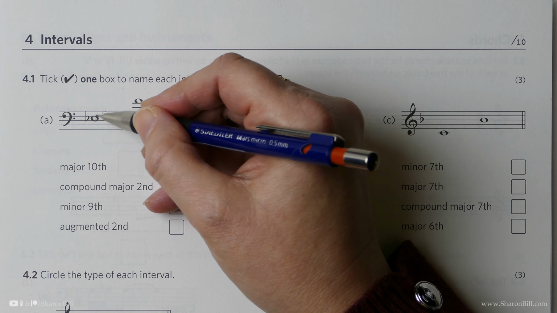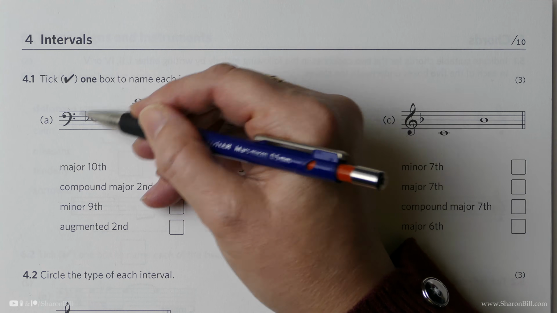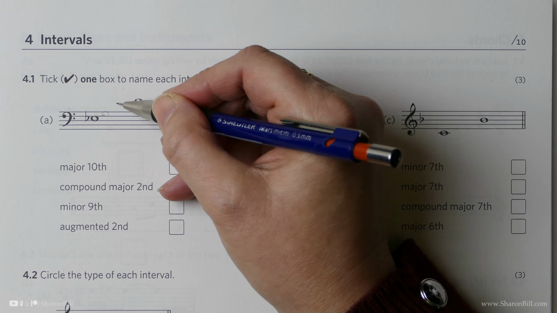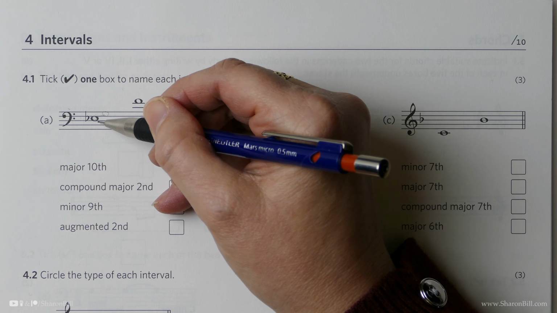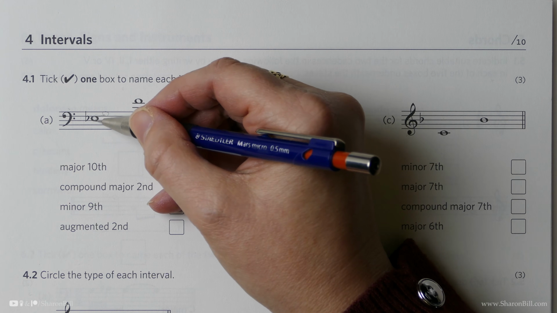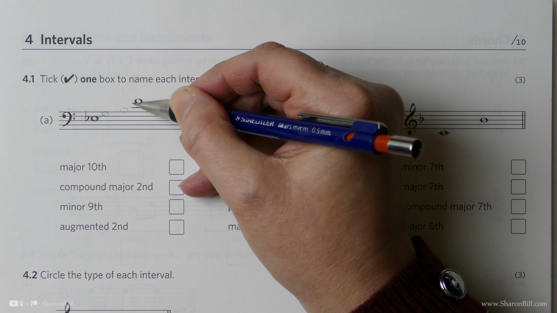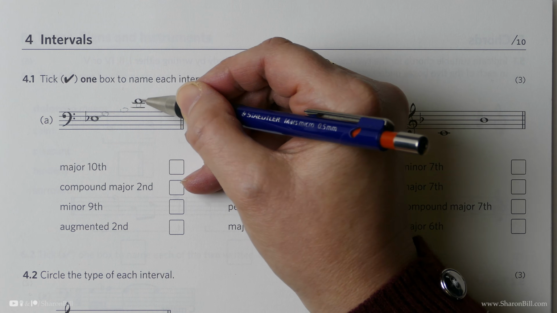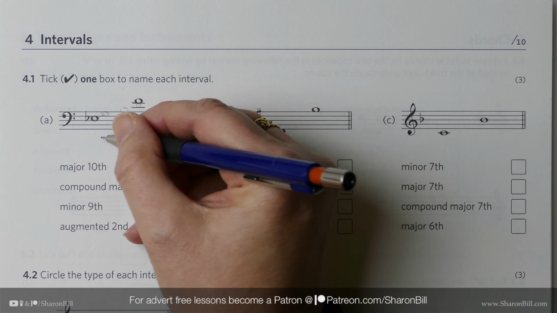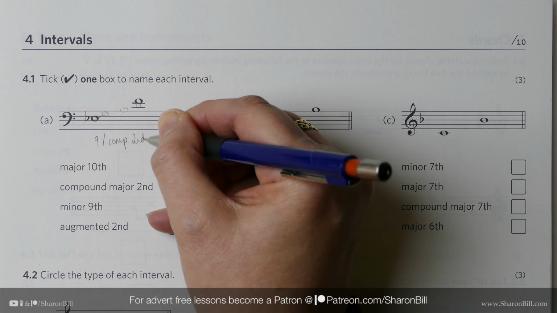And remember, we always count the lowest note as the tonic, regardless of what's going on in any key signature. We just apply the key signature to any notes to affect them, but we always take the lowest note as our tonic. So here we have a 1, 2, 3, 4, 5, 6, 7, 8, 9. So it's a ninth or a compound second.